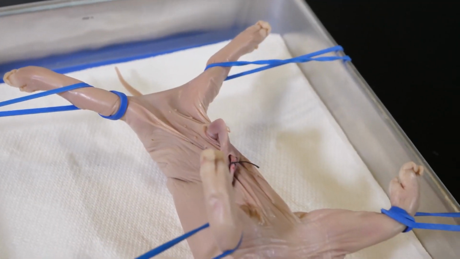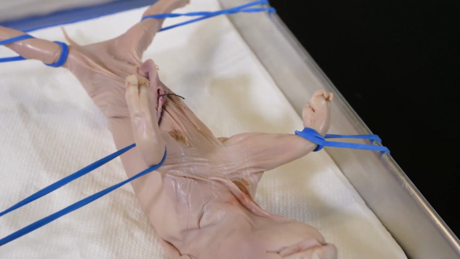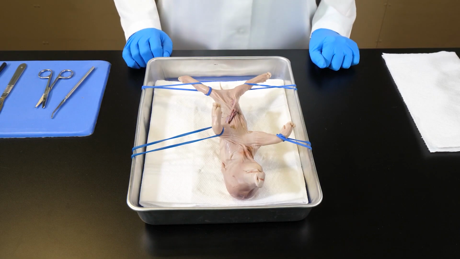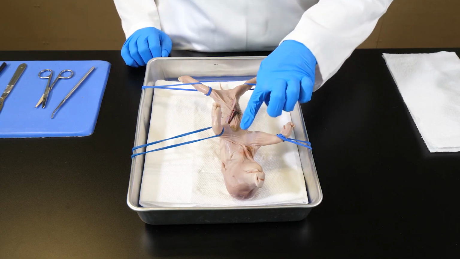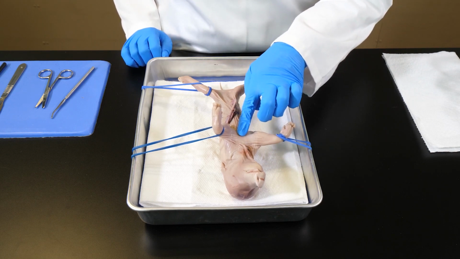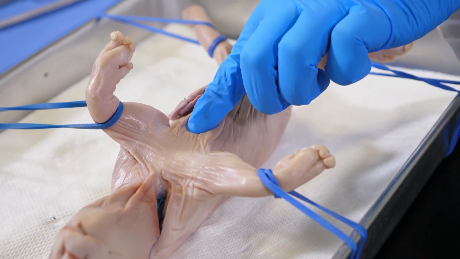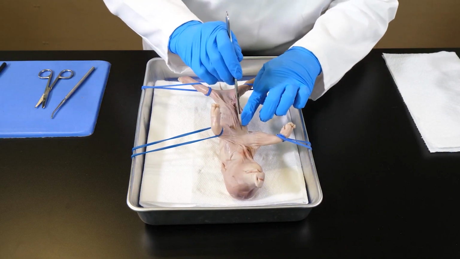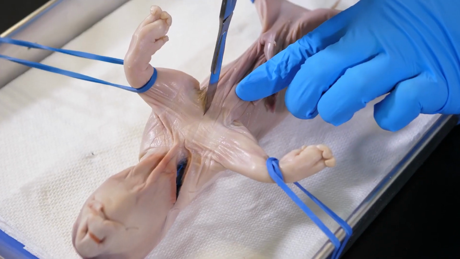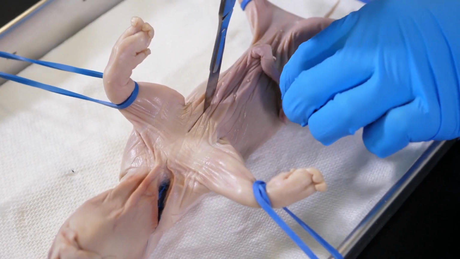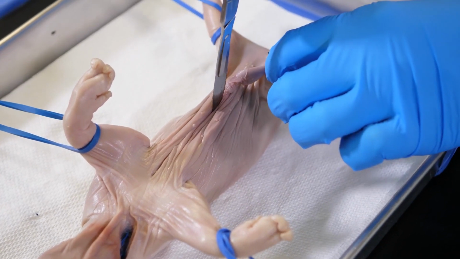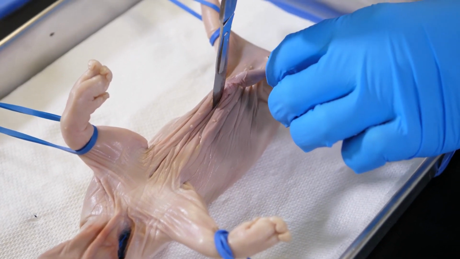Before we begin the dissection of the fetal pig, it is important to secure its legs with rubber bands. Now that the legs are secured, we are ready to make our first incision. We must first locate the sternum by pressing on the skin in the upper part of the ventral surface. Our first incision is a medial incision along the axis, starting about halfway down the sternum. While cutting the skin covering the thoracic cavity, the sternum will protect the internal organs.